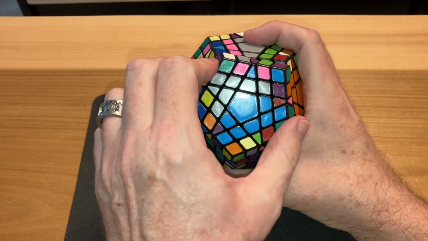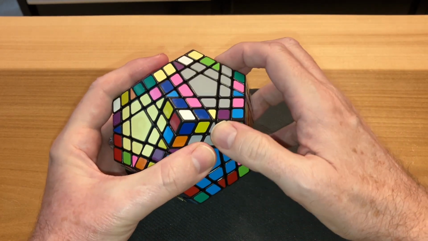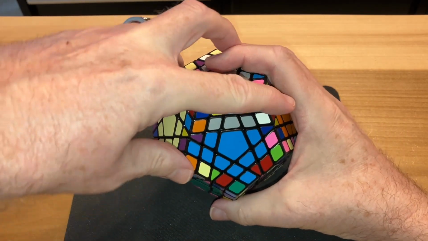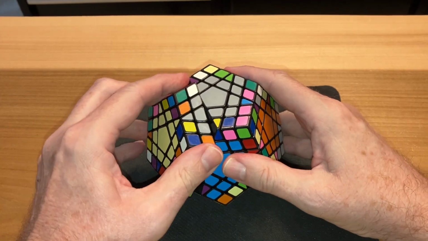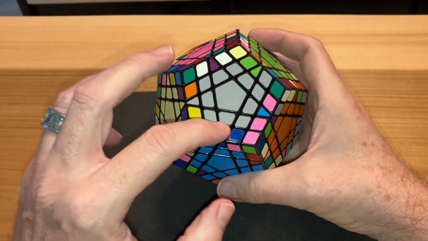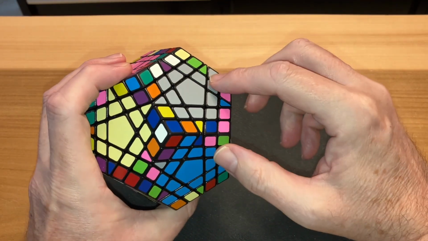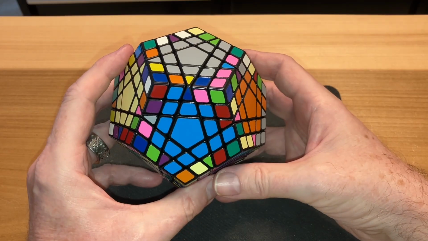We're then going to rotate this back, bring this up, then we're going to rotate this piece back like so, or this bar, and bring that up. As you can see, those pieces have now been swapped out, and all of the centers are now built.